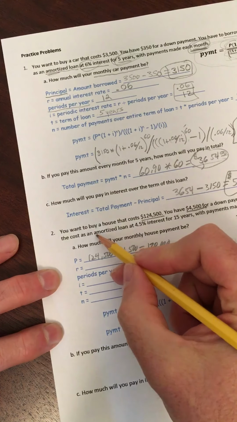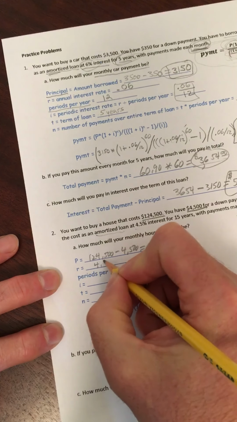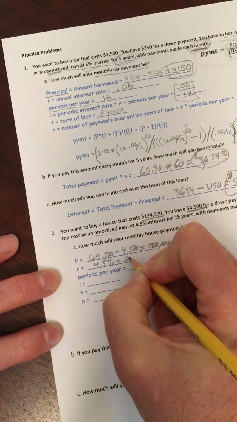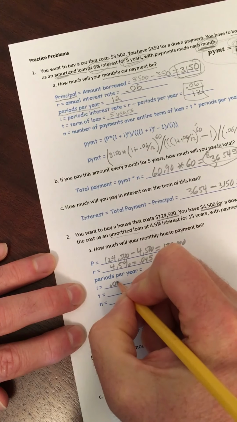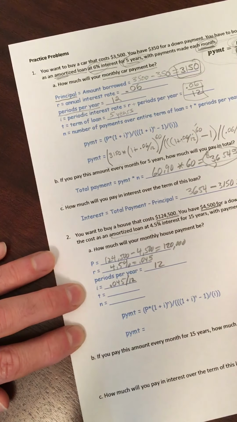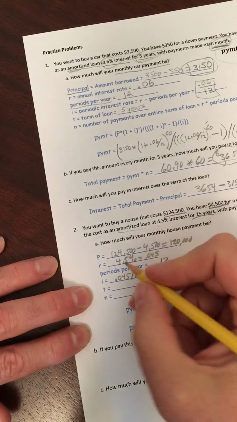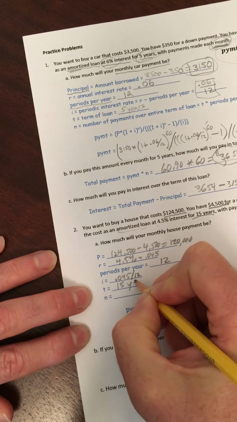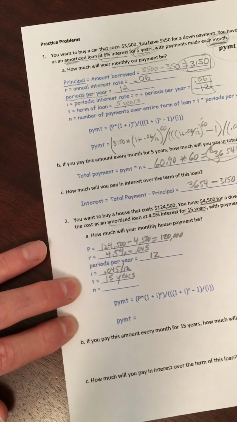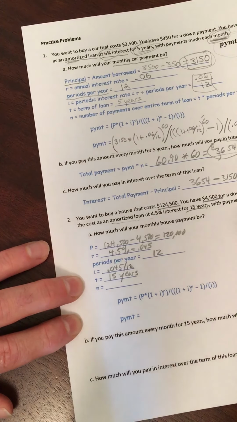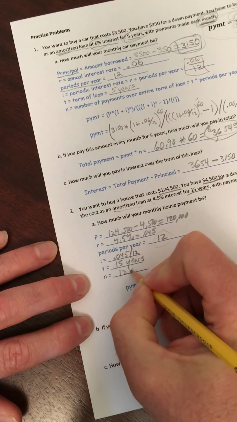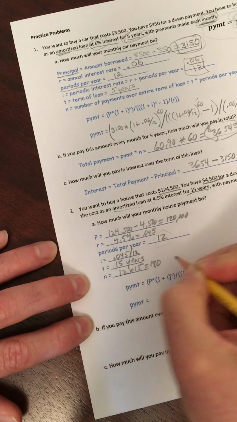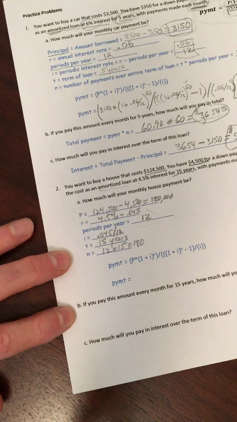Okay? You have an amortized loan. The interest rate is 4.5%. And so we change that to a decimal, 0.045. Periods per year, we're still doing 12 a year. It's monthly. Our interest rate is going to be 0.045 divided by 12, whatever that comes out to be. Our term for this one is 15 years. That's really short for a mortgage, for a house payment, but you get a better rate if you do it for only 15 years. All right, so we're doing 12 payments a year for 15 years. 12 times 15, we're going to make 180 payments. 180 months we're going to pay for this house.